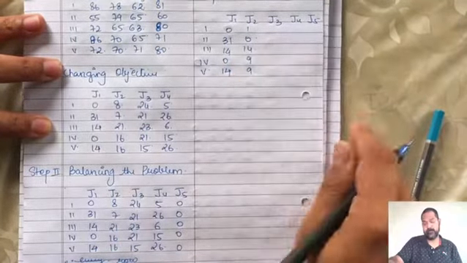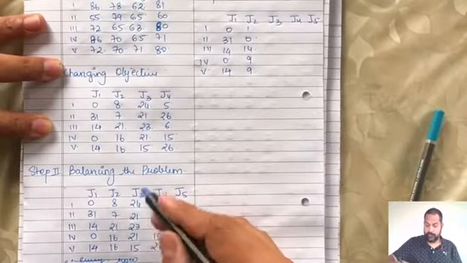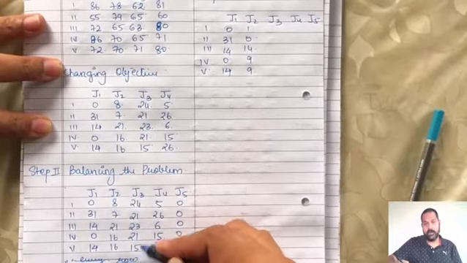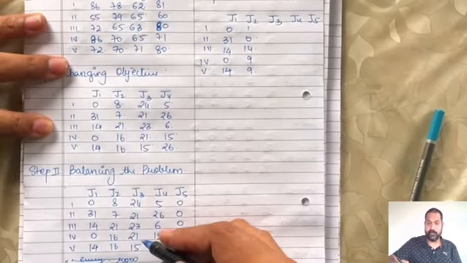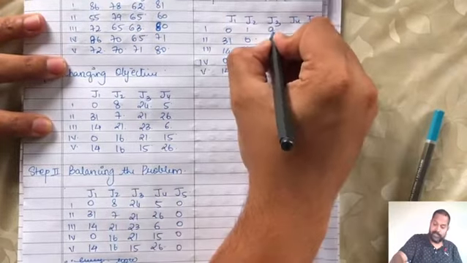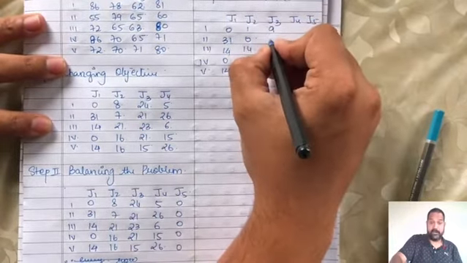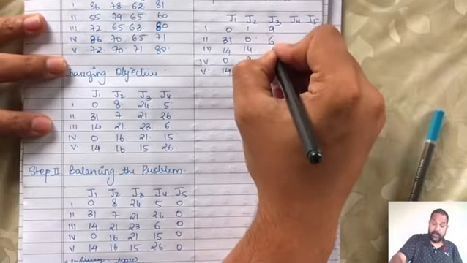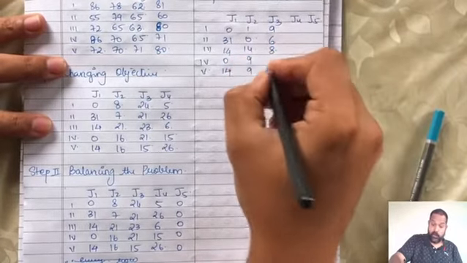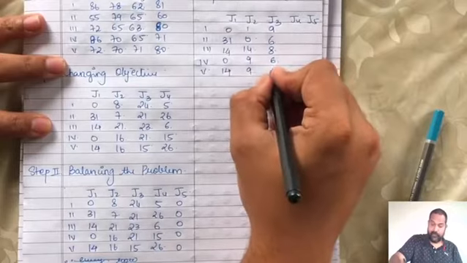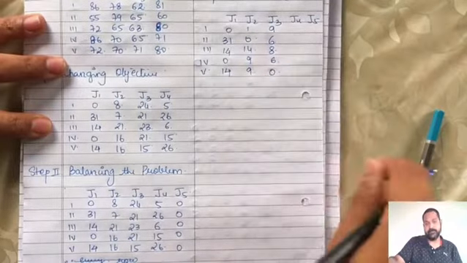Let's come to this column. The least is 15. So I will subtract every one by 15. 24 minus 15 is 9. 21 minus 15 is 6. 23 minus 15 is 8. 21 minus 15 is 6. And 15 minus 15 is 0.